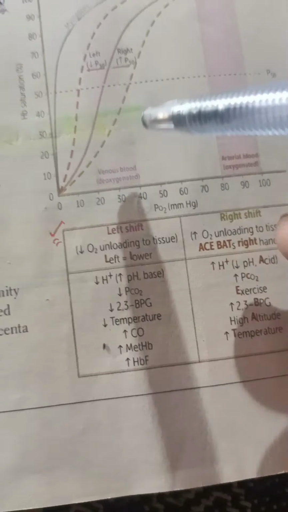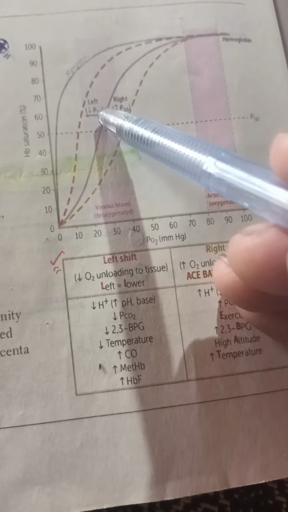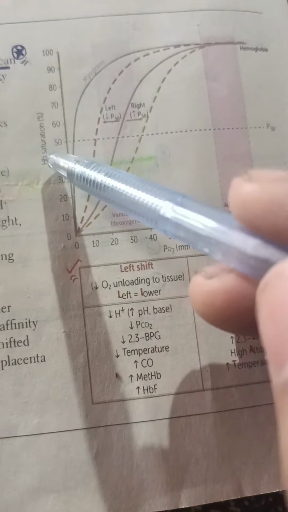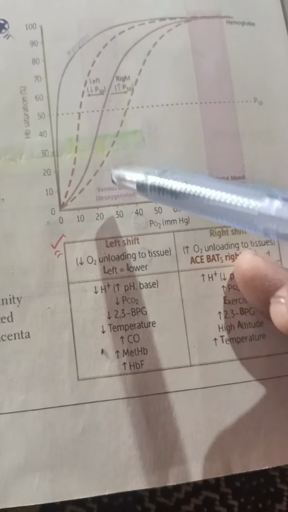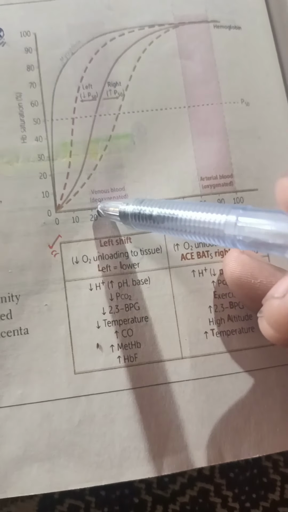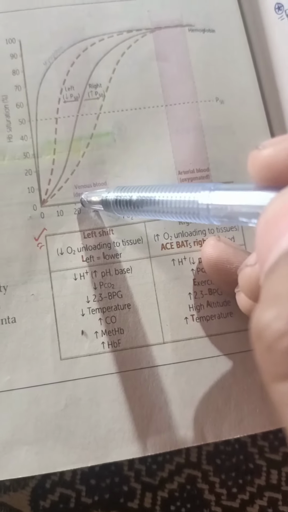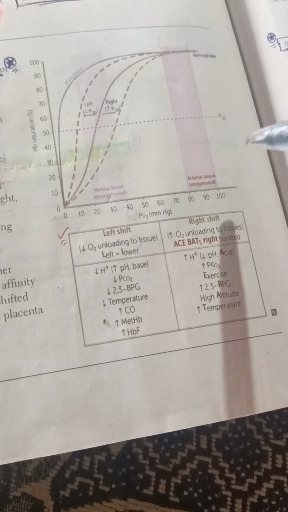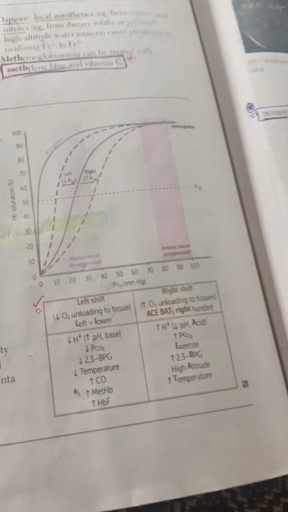And the second terminology is P50. What is P50? P50 is the pressure at which 50% of the hemoglobin is saturated with oxygen. The normal P50 is 20 or 25 millimeters of mercury pressure of oxygen. Let's move toward the right and left shift of the oxygen hemoglobin dissociation curve.